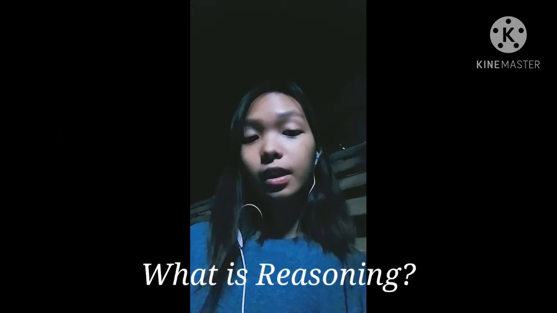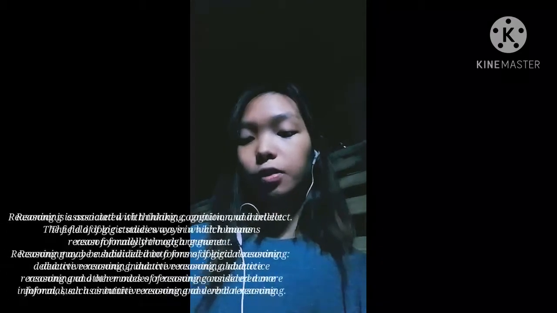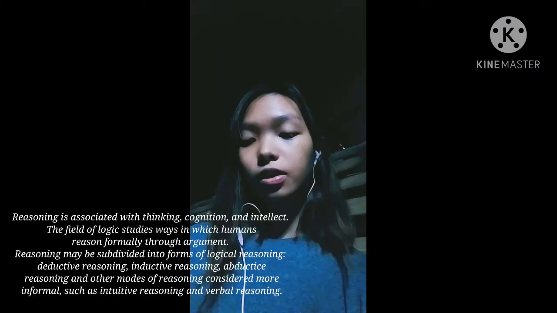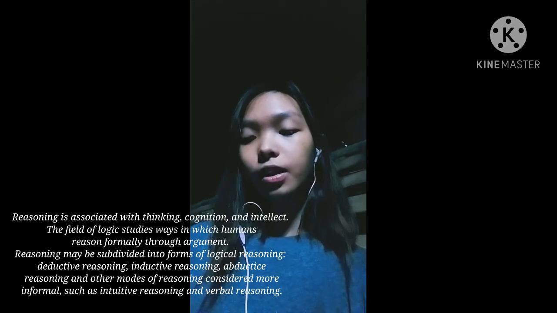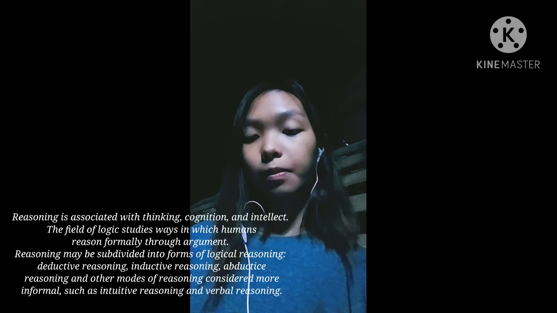First, what is reasoning? Reasoning is associated with thinking, cognition, and intellect. The field of logic studies ways in which humans reason formally through argument.